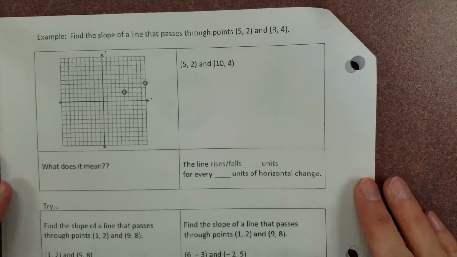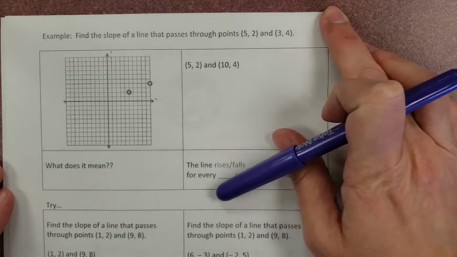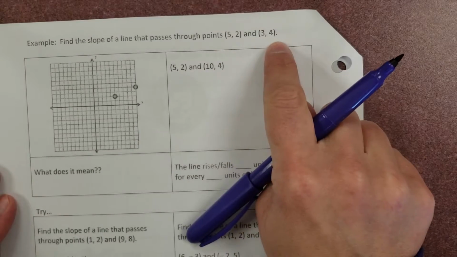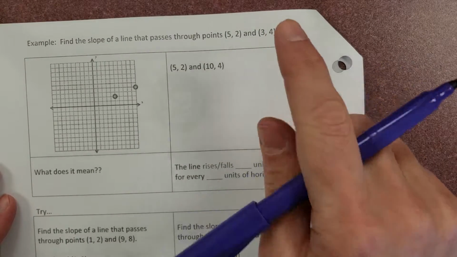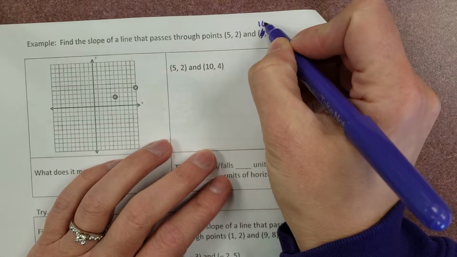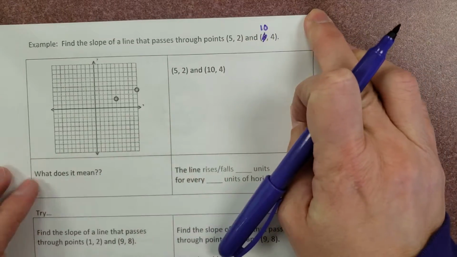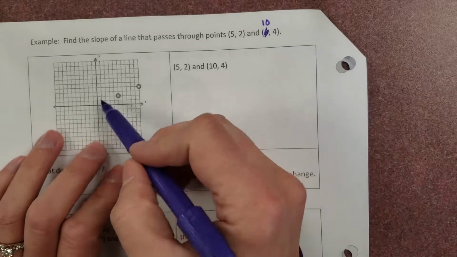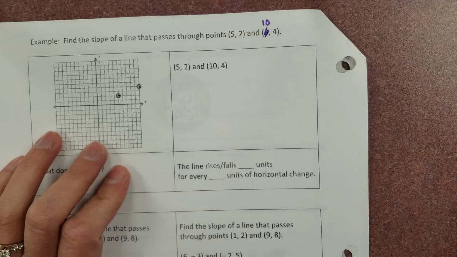Okay, so here is page 2. We are going to find the slope of a line that passes through these two points, 5, 2, and 3, 4. And this should say 10, 4. I apologize. I've made that correction on my other copies, just not the one I'm talking from. 5, 2, and 10, 4. And so they are labeled here.